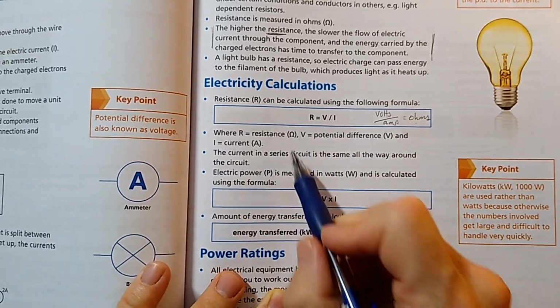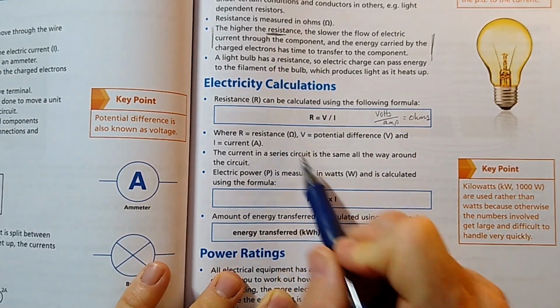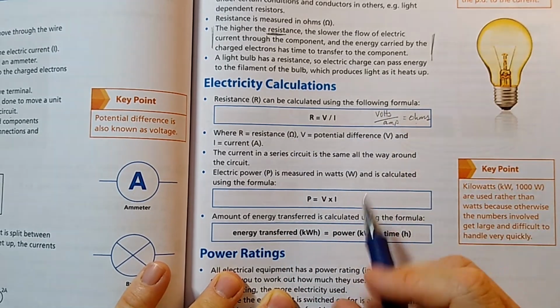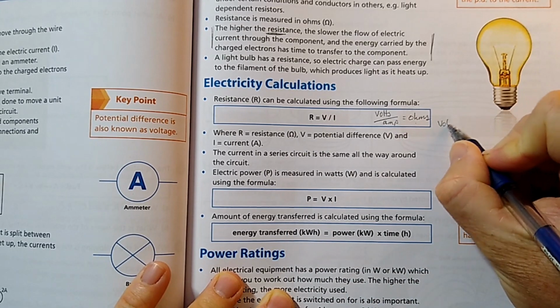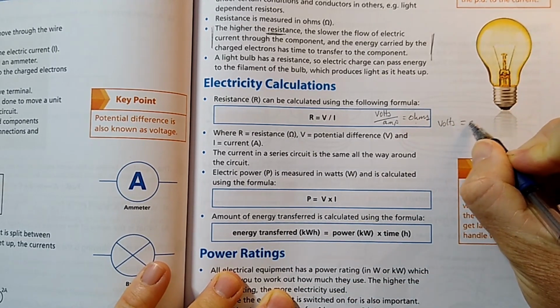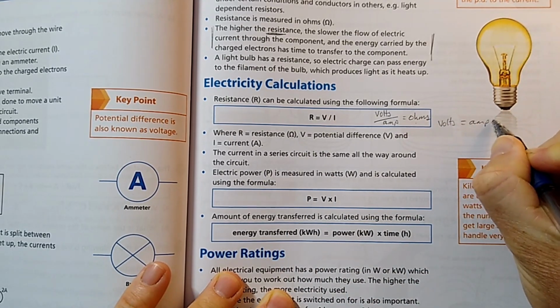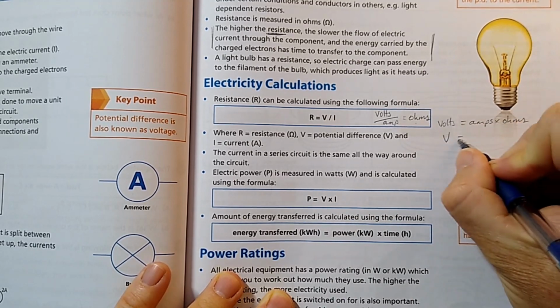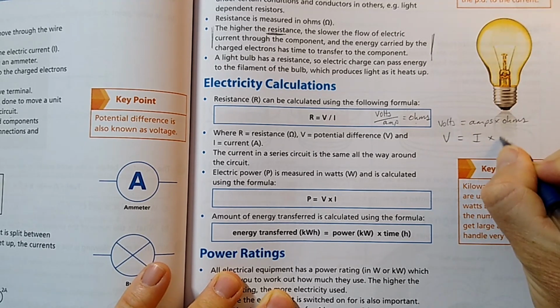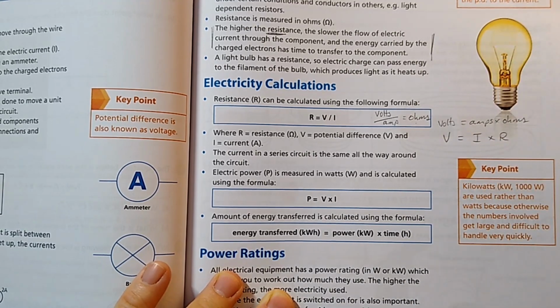Ohms are the unit of resistance. That's what this symbol here means. Volts divided by amps gives you ohms. You can also say that volts is equal to amps multiplied by ohms, which I should really write out as V = I × R.